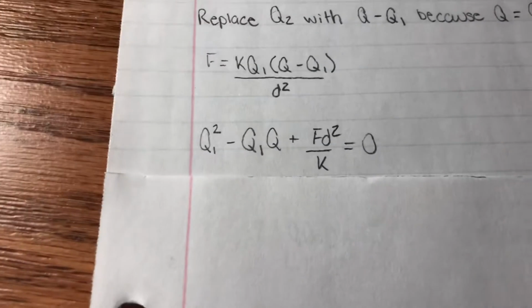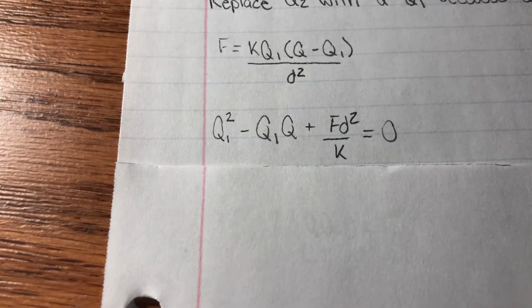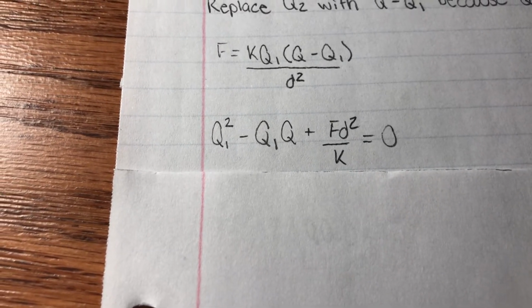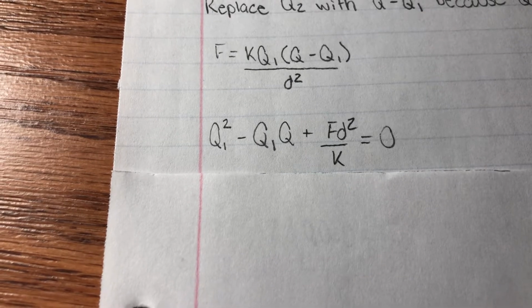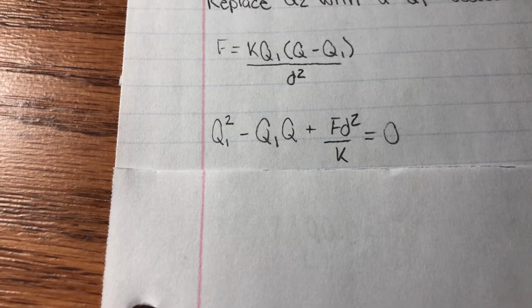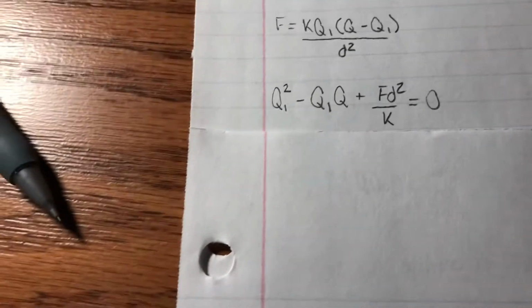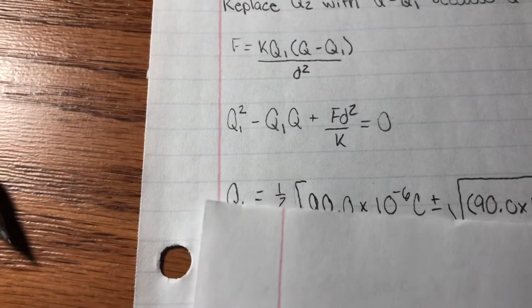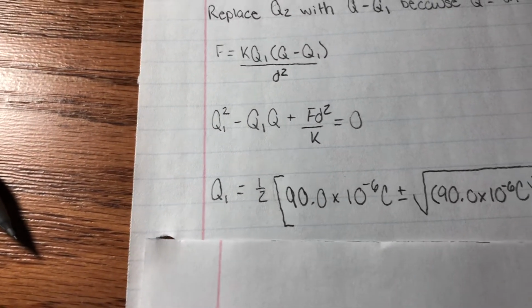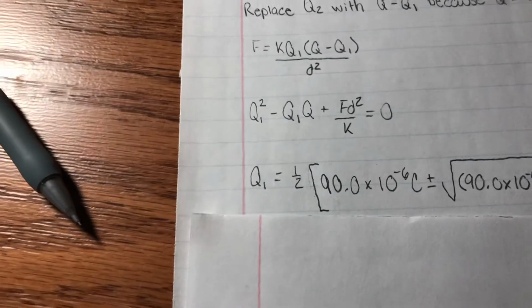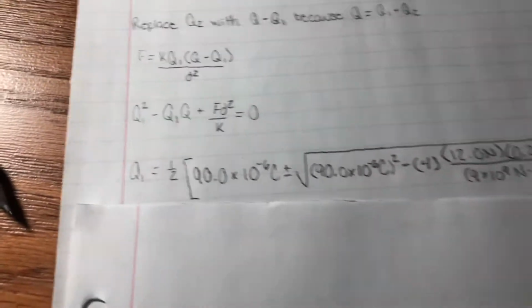To get this to equal 0, we set it up as Q1 squared minus Q1 Q plus F D squared over K is equal to 0. We will now place this into the quadratic formula and substitute our numbers, which gives us this.